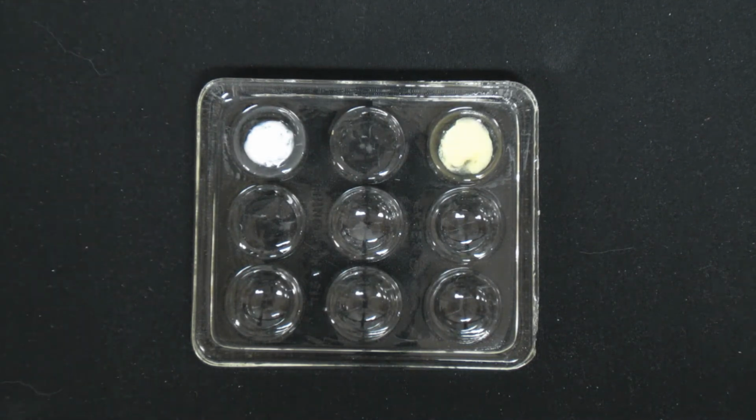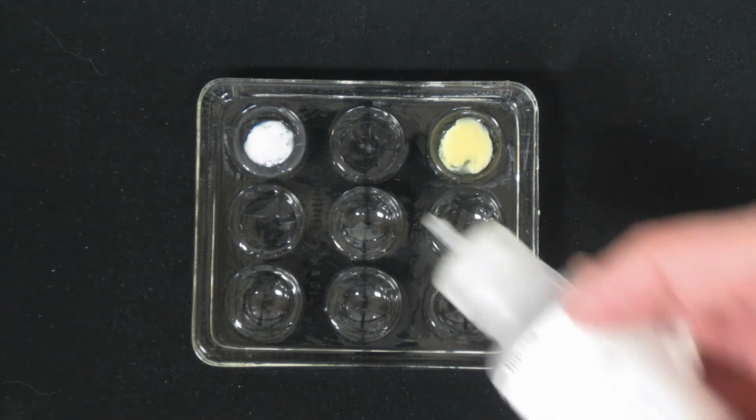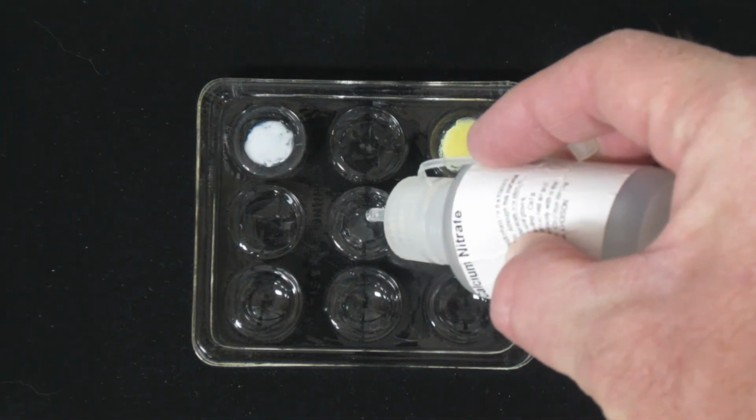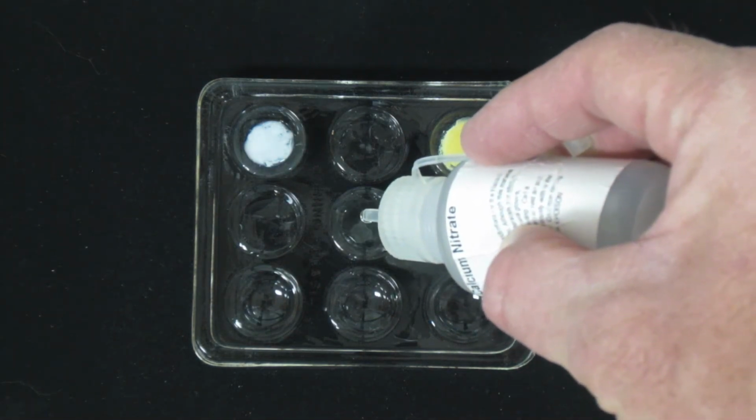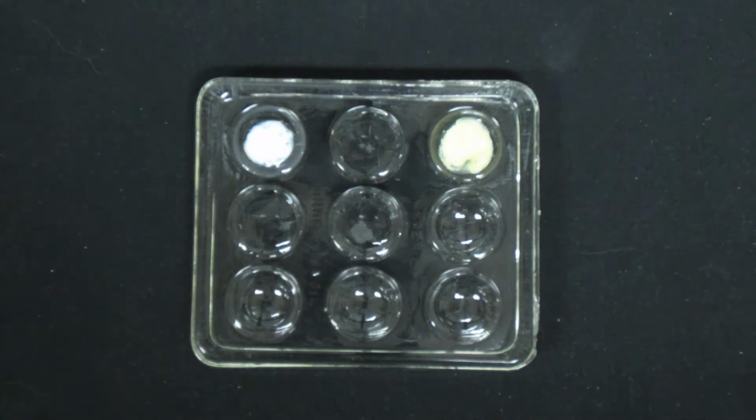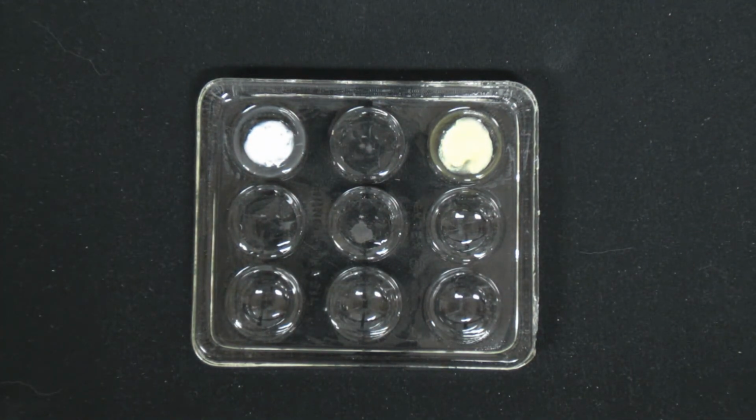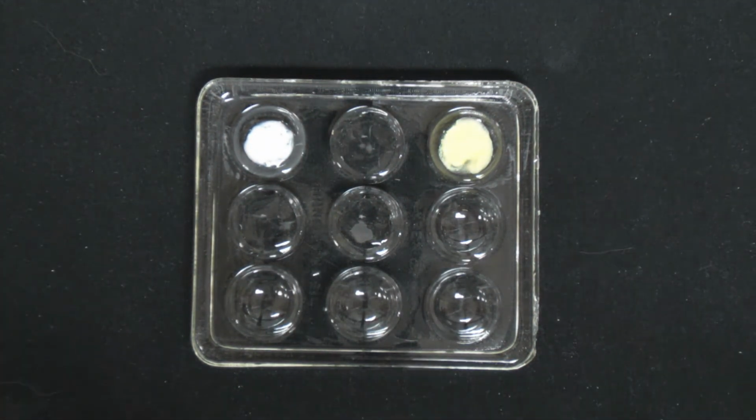Next to last, calcium nitrate again. Again, nitrate salts, really common soluble salts. You see those in a lot of reactions here. And now the sodium sulfate.